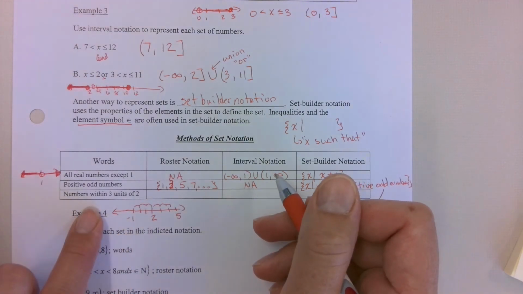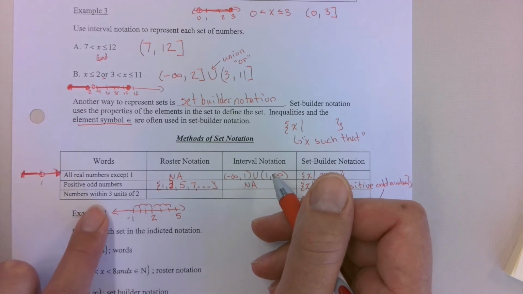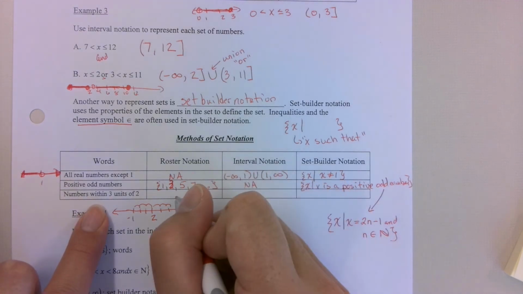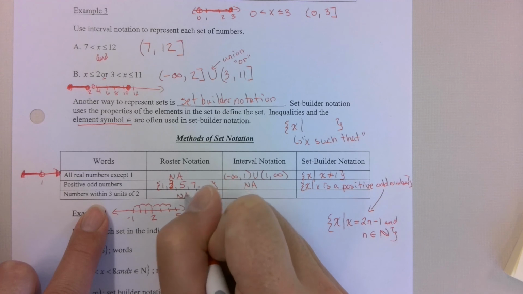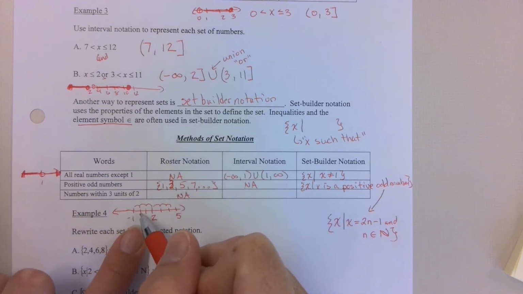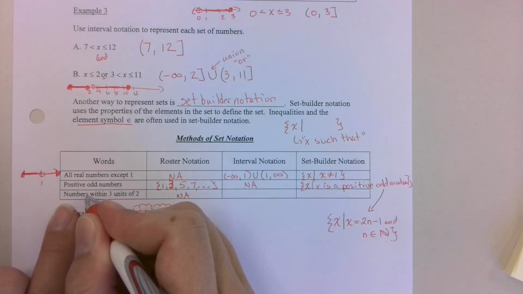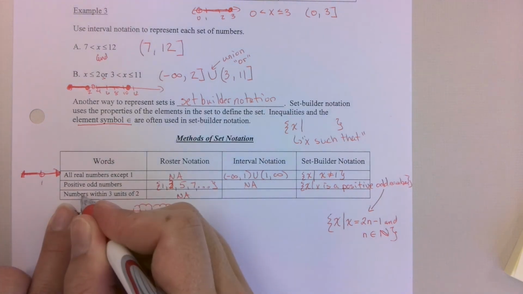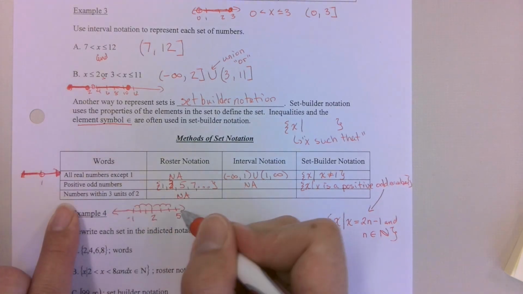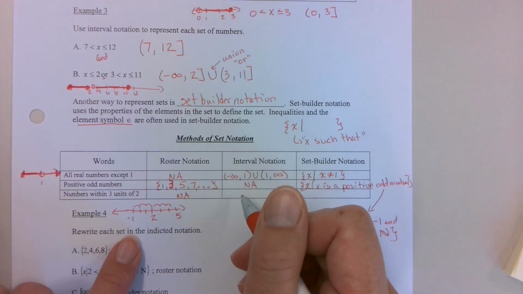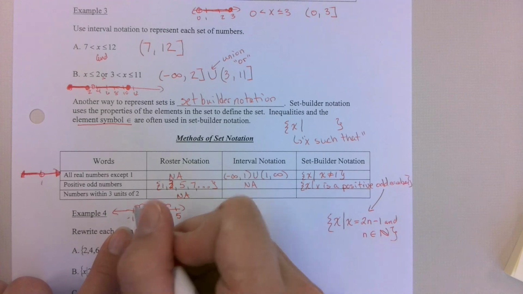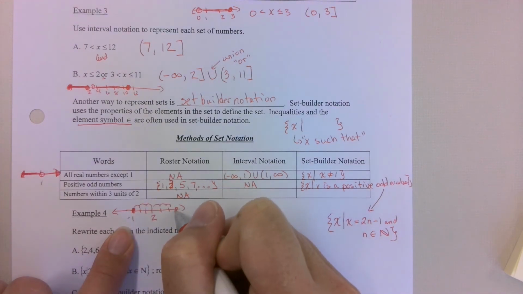So if I'm talking about numbers within, meaning including it, I cannot put that in roster notation because it's not just -1, 0, 1, and 2. They are any number, not integers, any number. If I said integers, then we could list them. All right, now, since it says within 3 units of 2, I can include both of the endpoints.